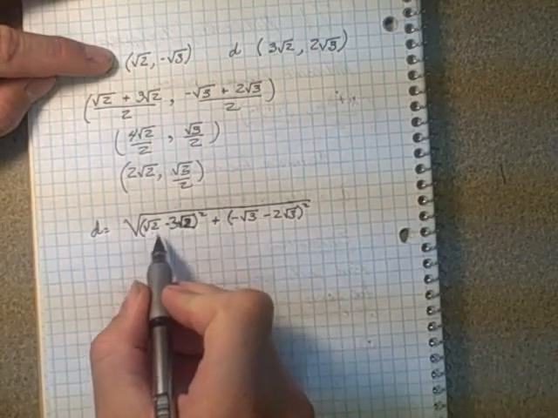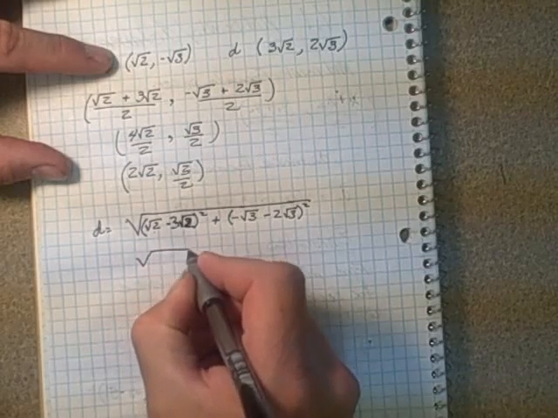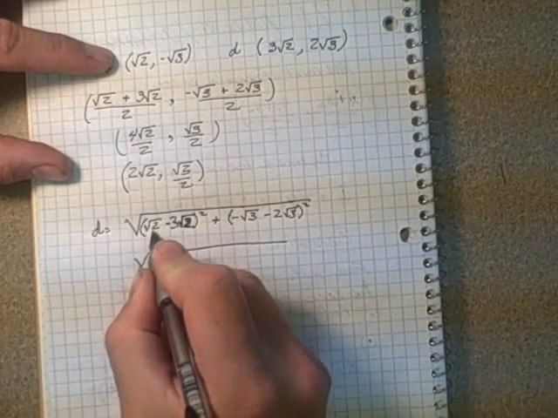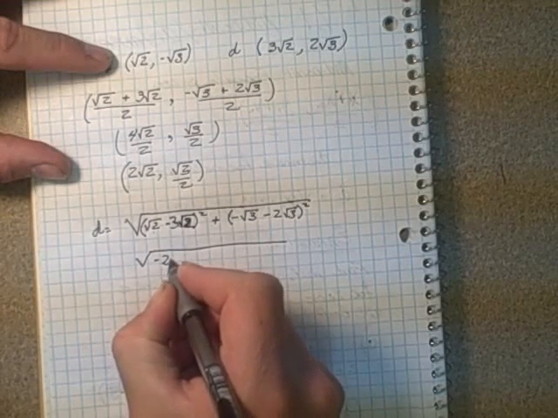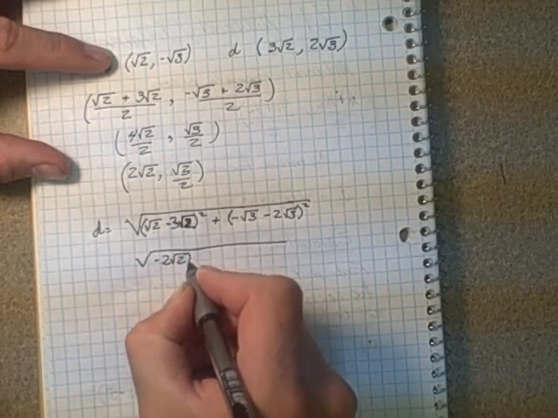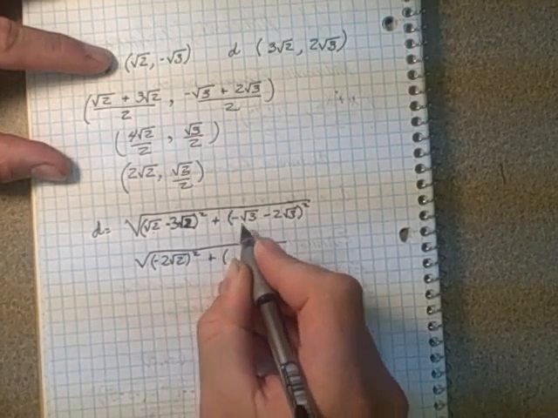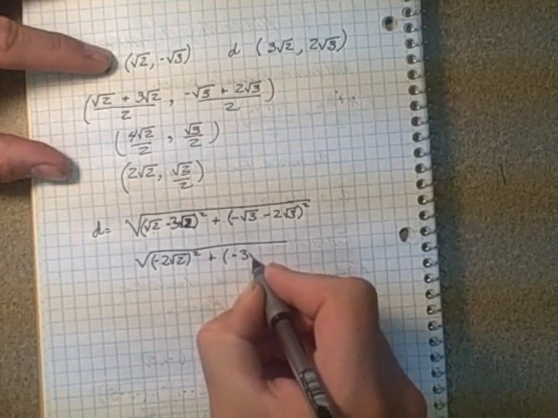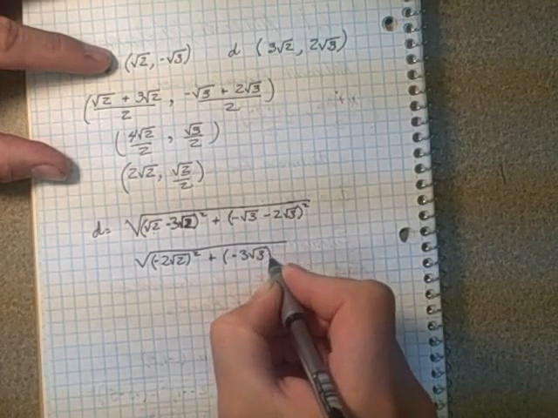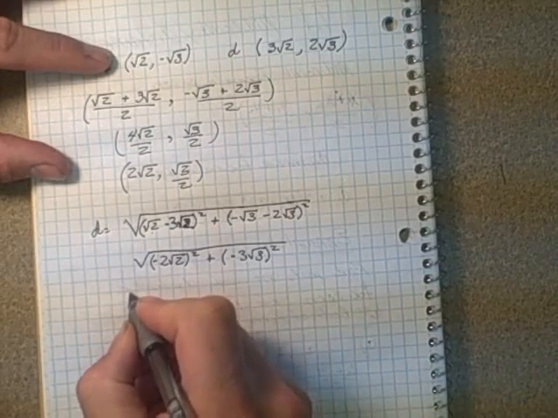Okay, so we can combine these in here as well. So root 2 minus 3 root 2 is negative 2 root 2 all squared. And here we have plus negative root 3 minus 2 root 3 is negative 3 root 3 all squared. So we do the squaring in there.